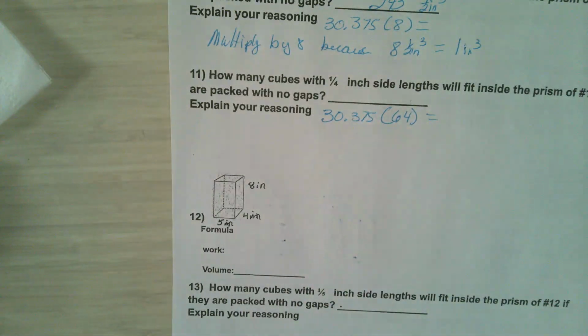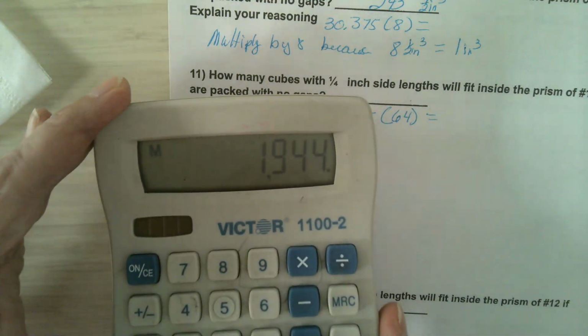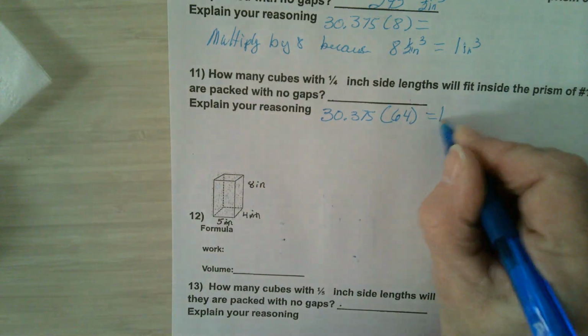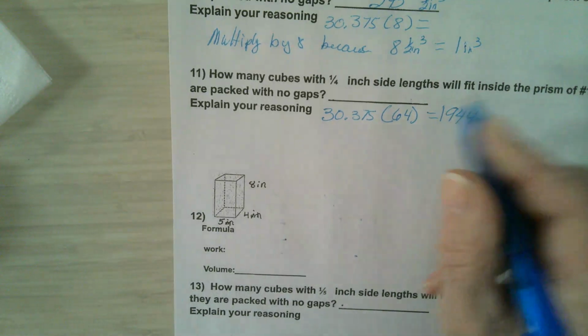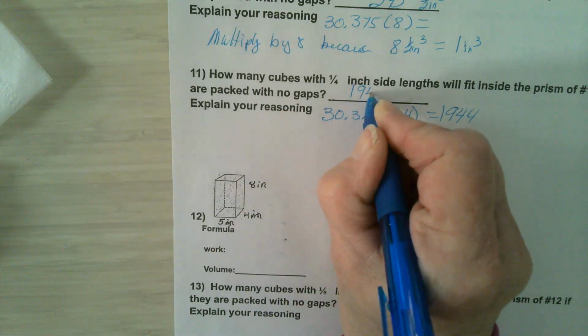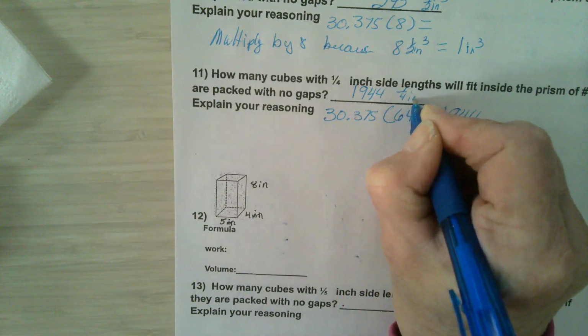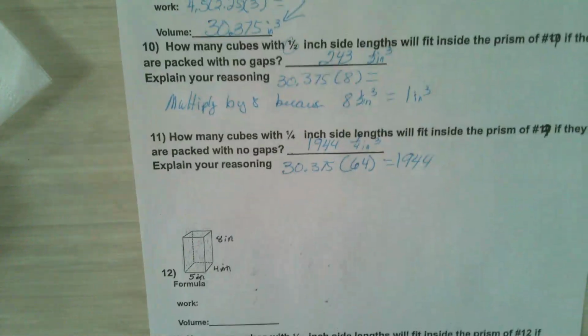So you're going to multiply it by 64. And when you do that, you get 1,944. Now the answer, 1,944 1/4 inches cubed.